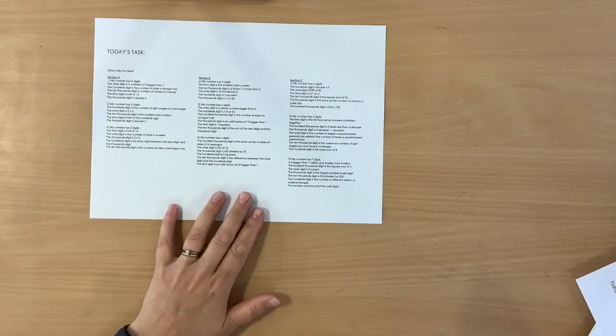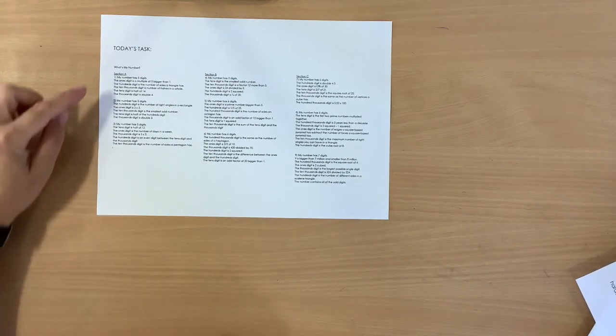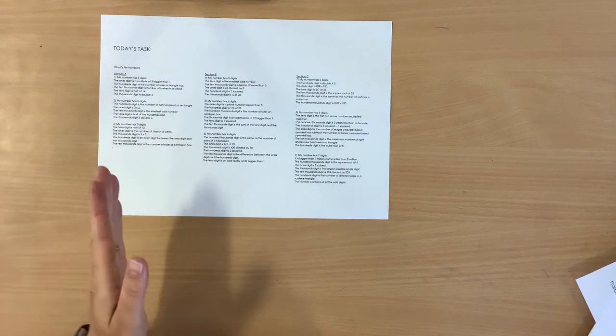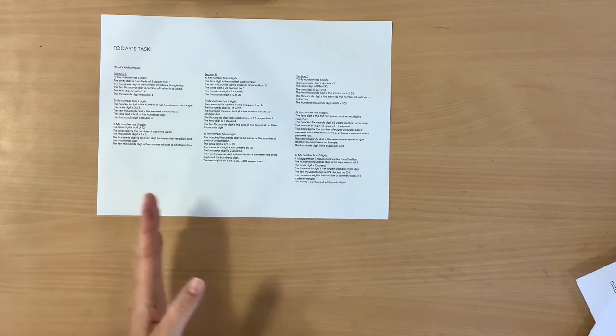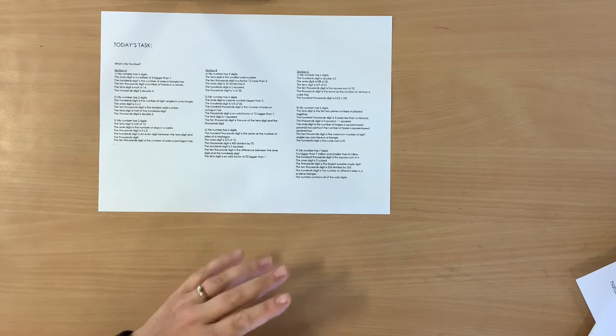So your task today is to work out my mystery numbers. There are 3 sections. And what you need to do is work your way through them. And they do, like as I said, they do get gradually harder. And you do have to really think about some number properties as you go.